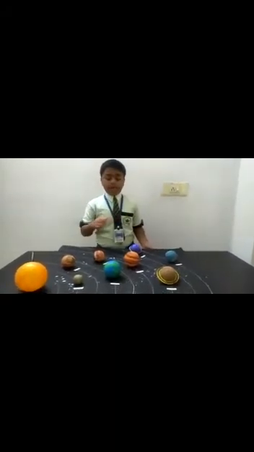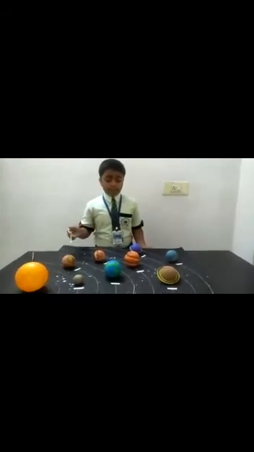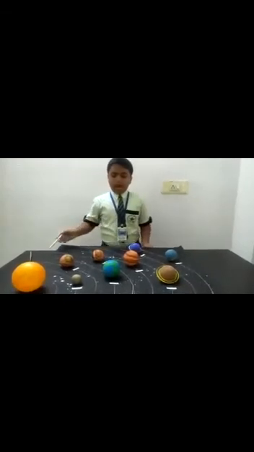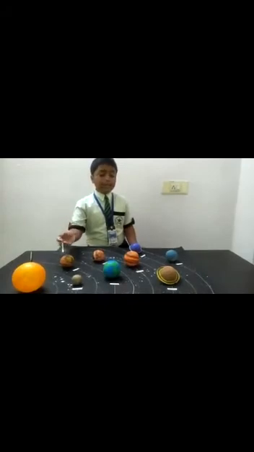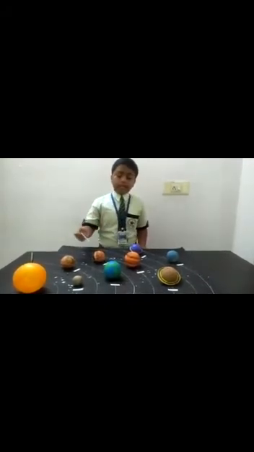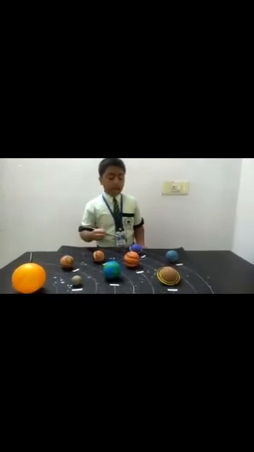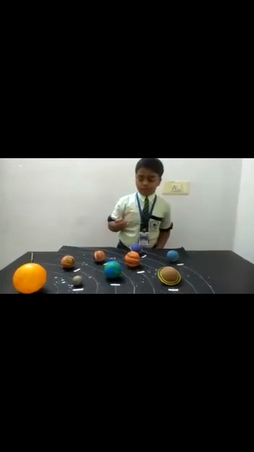Now, the 8 planets are divided into 2 categories based on the asteroid belt which is located over here. They are separated into inner planets and outer planets. The inner planets have Mercury, Venus, Earth and Mars. The outer planets are Jupiter, Saturn, Uranus and Neptune.